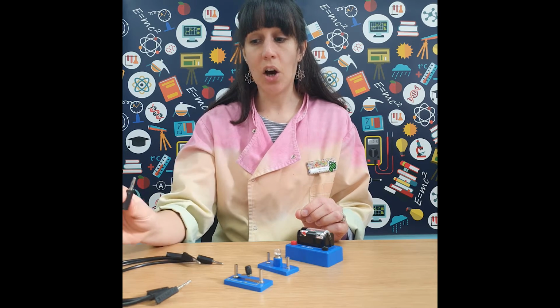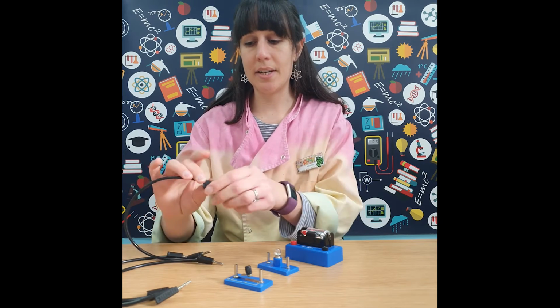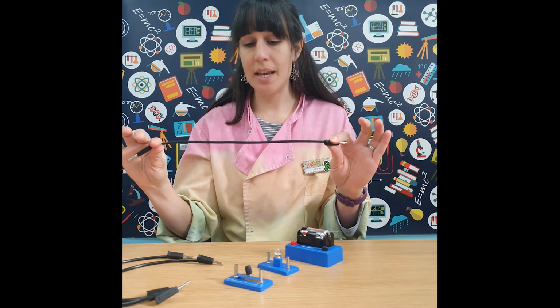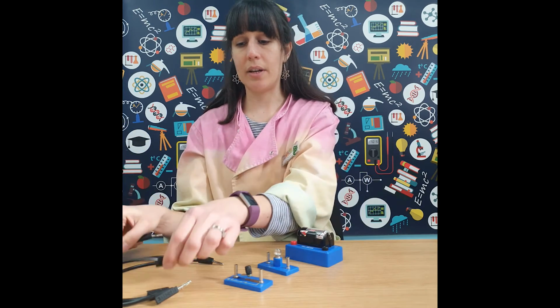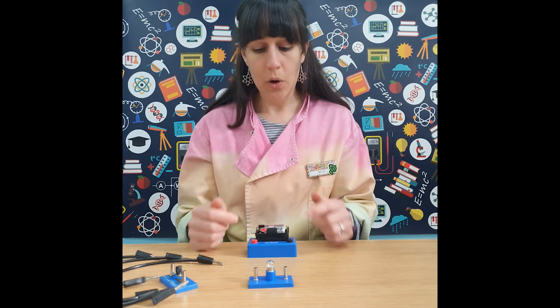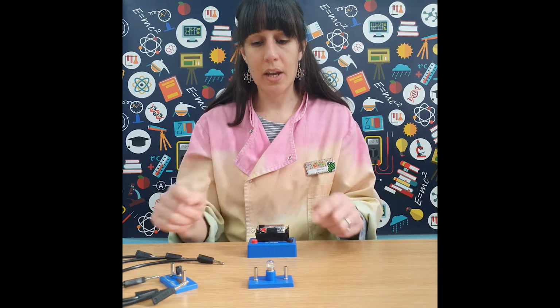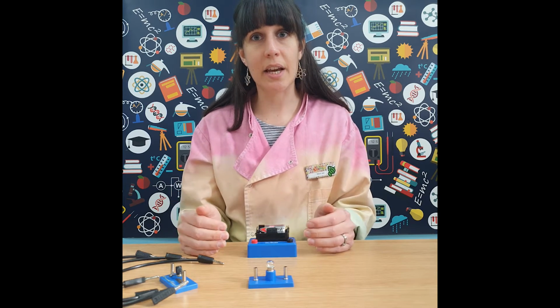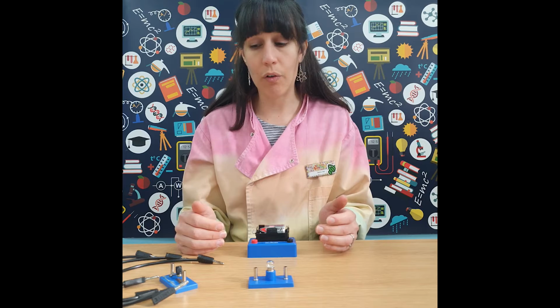And these leads are wire, so we've got metal inside, which is our conductor, and the insulated plastic on the outside. So in order to make our light bulb switch on, we need to connect both ends of the battery to the light bulb, and they must be complete. If there's a break in the circuit, then the electricity cannot flow.